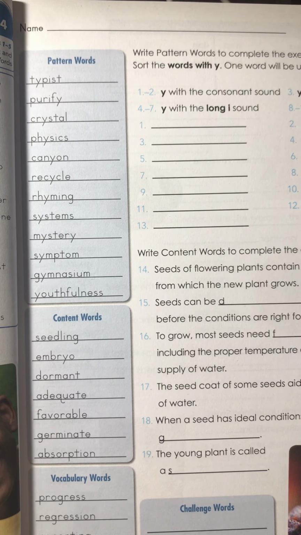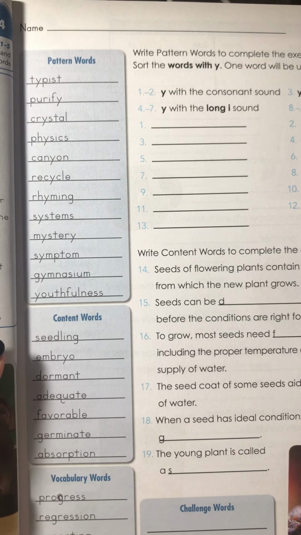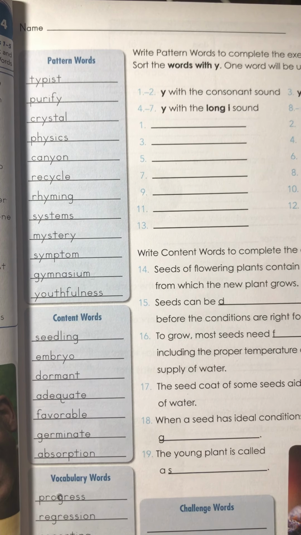So our pattern words for the week are typist, purify, crystal, physics, canyon, recycle, rhyming, systems, mystery, symptom, gymnasium, youthfulness. Content words are seedling, embryo, dormant, adequate, favorable, germinate, absorption.